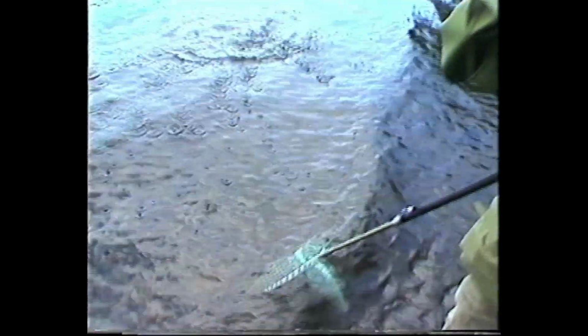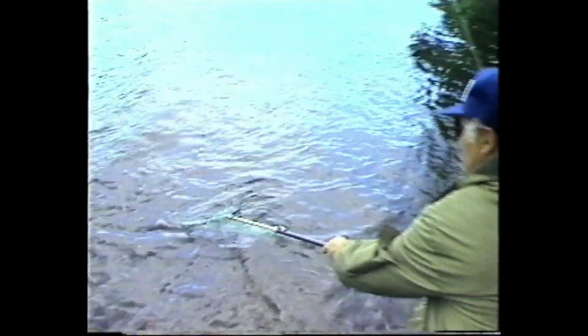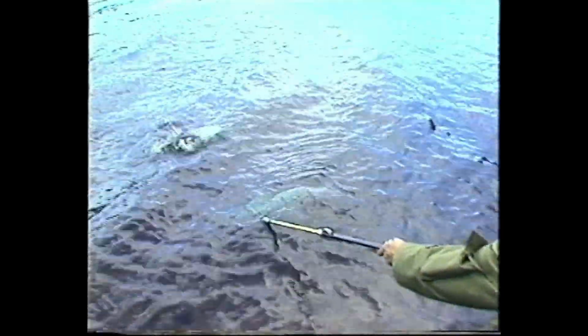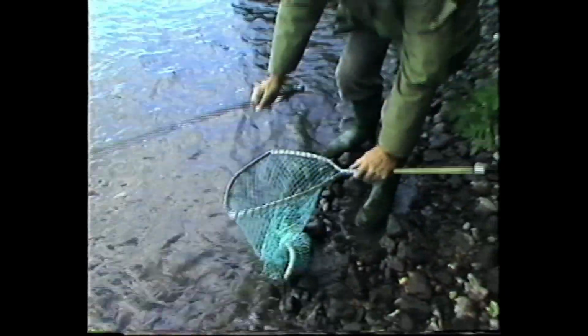Right, net ready just in case. Oh, yes. How much line have I got out? Not a lot. Right, in he comes. Come on, come on. Right. Oh, no, he's bigger than I thought. I still think he should go back, perhaps.